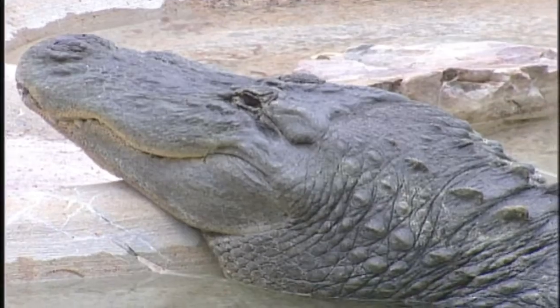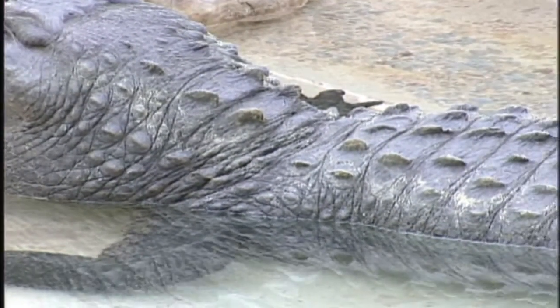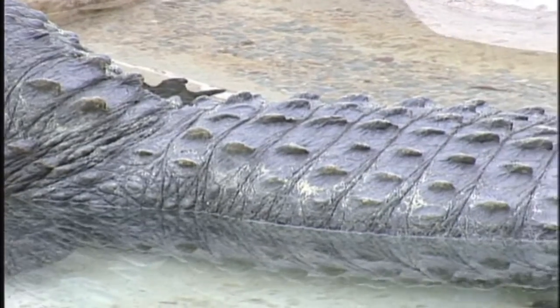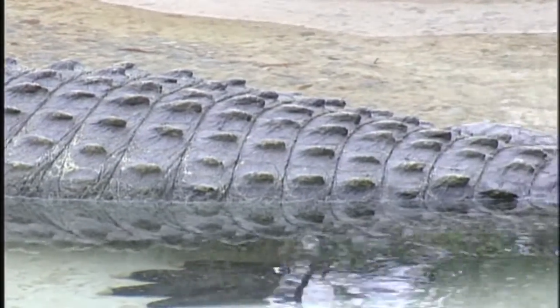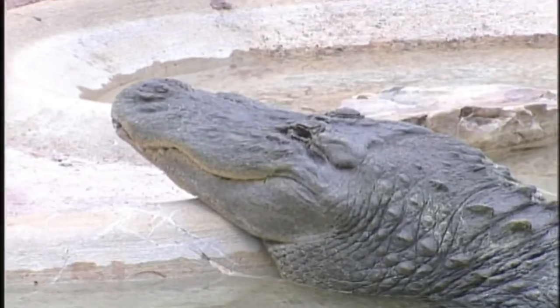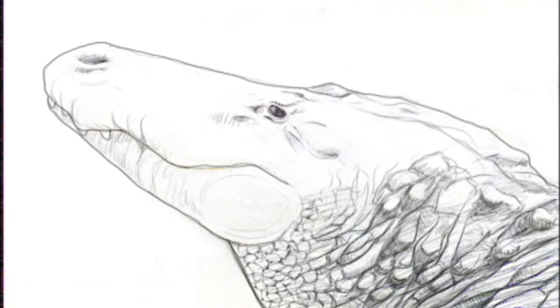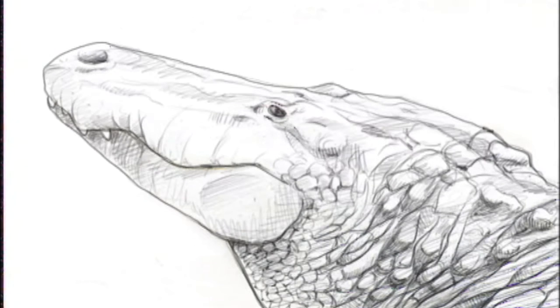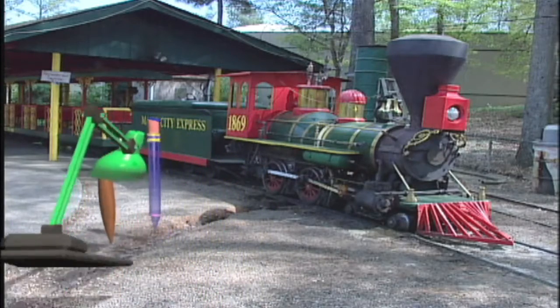One thing I can see right off the bat is that the alligators have really bumpy, scaly skin and a lot of very sharp teeth. Gosh, he looks mean. It's a she, and I think she's beautiful. Since alligators have so much detail in the skin, I'm going to draw just the head and nose poking out of the lake. Let's take the train to see the elephants.